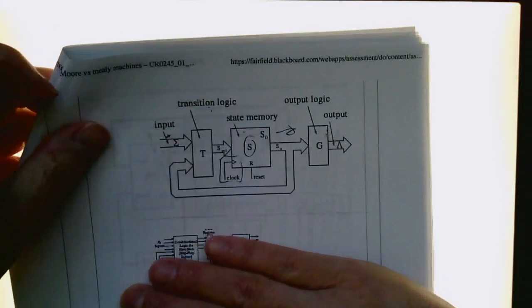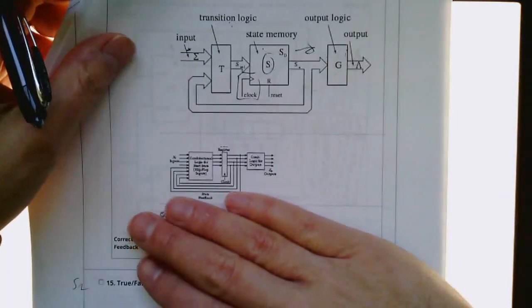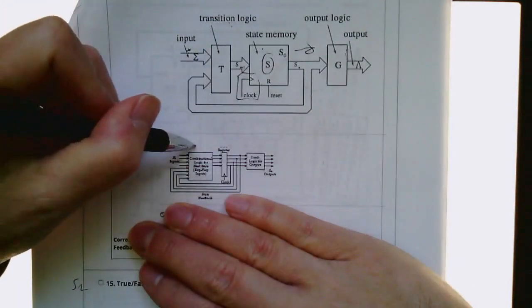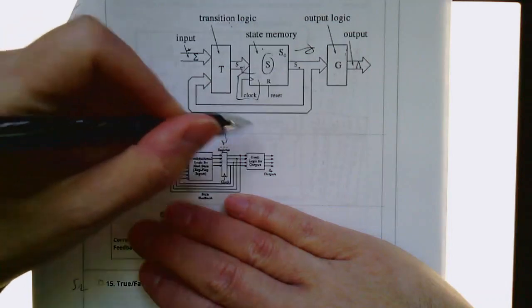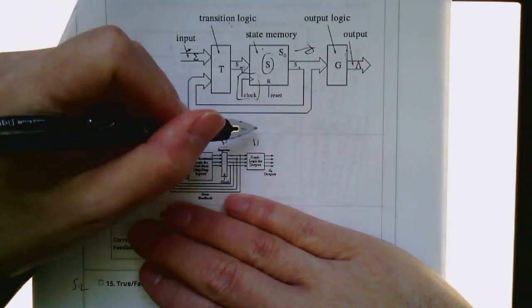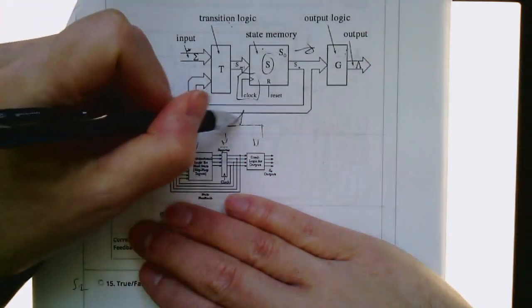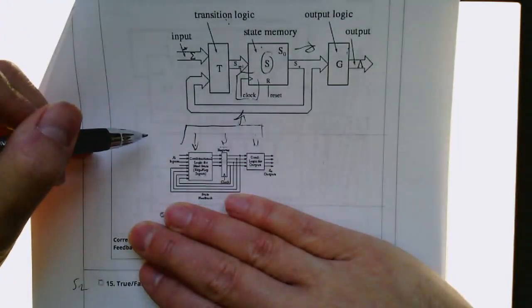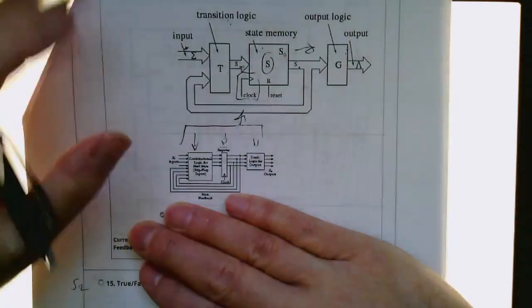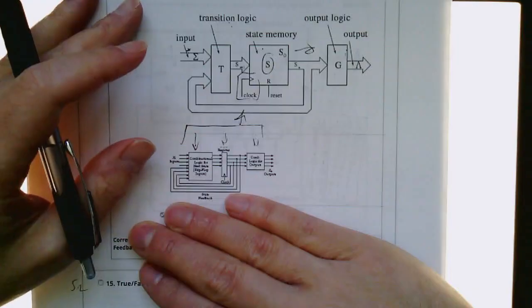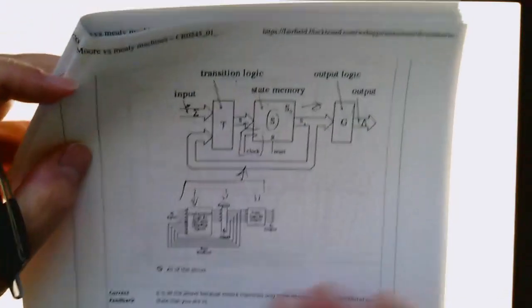And what's the next one say? The next one has a detail, and this comes right out of the book. Combinational logic. Here's a register. More combinational logic. In fact, this is a detailed version of that. So all of the above. They're all Moore machines. And I guess we did them all now. So now you've got a good handle on homework 10, I hope.